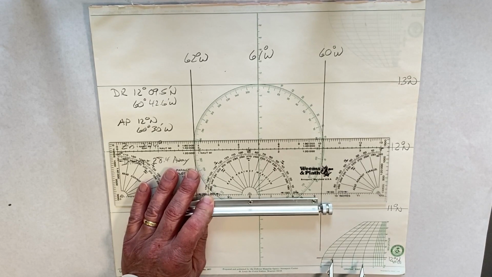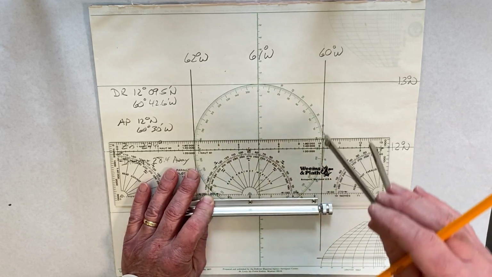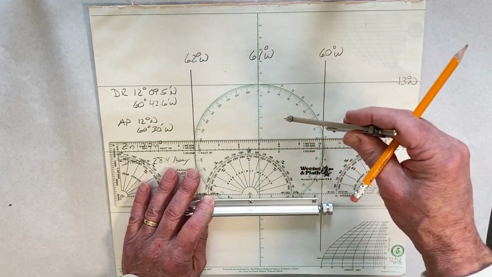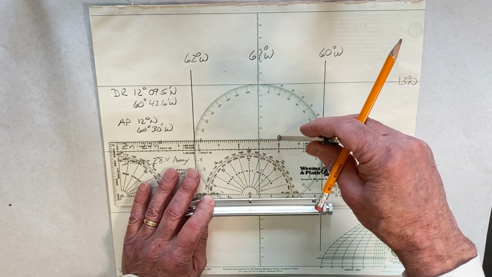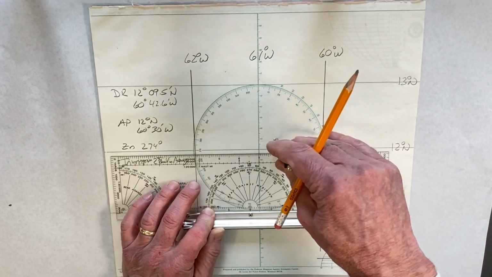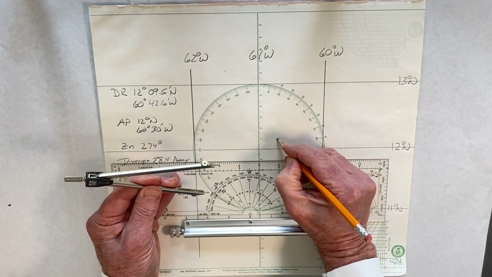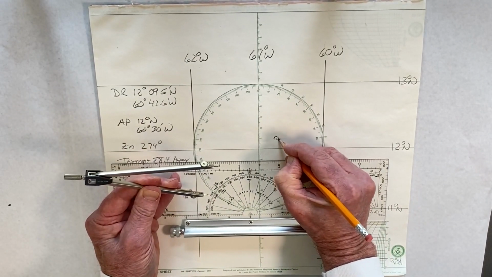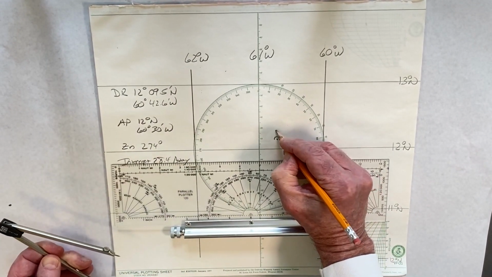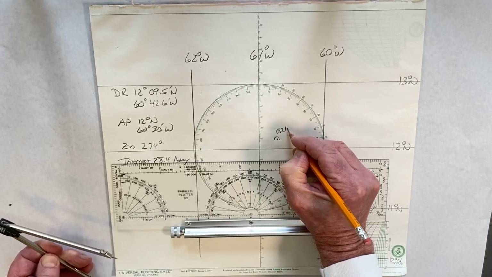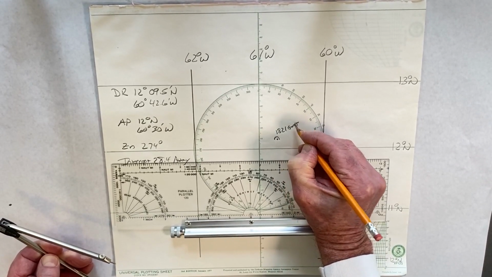So set one set of the dividers at 40, the other at about 2.6. And mark our dead reckoning position right there. The time of the site was 1821 GMT.